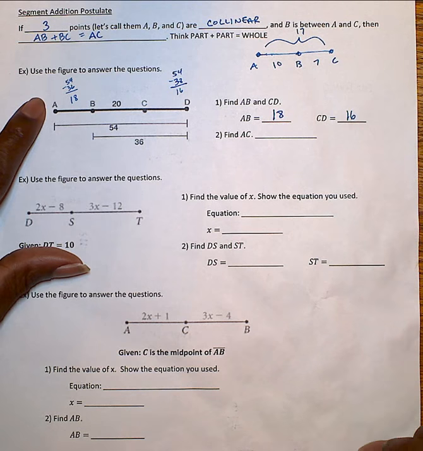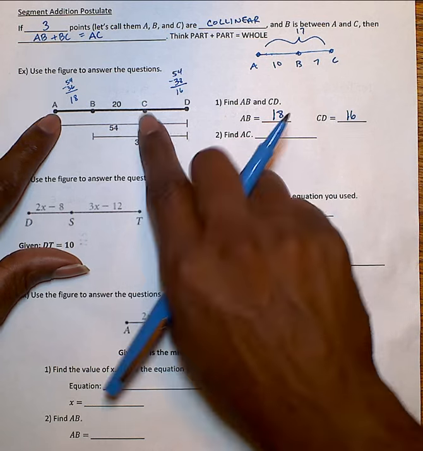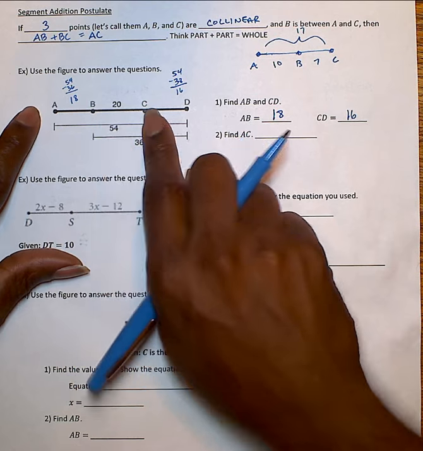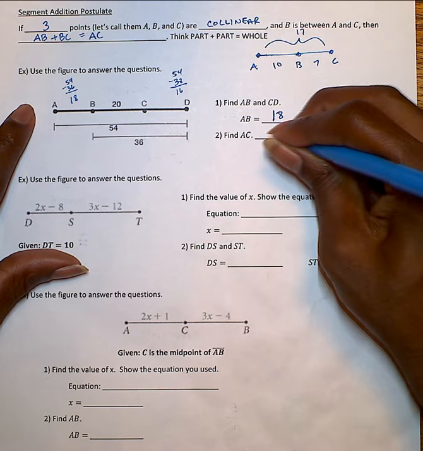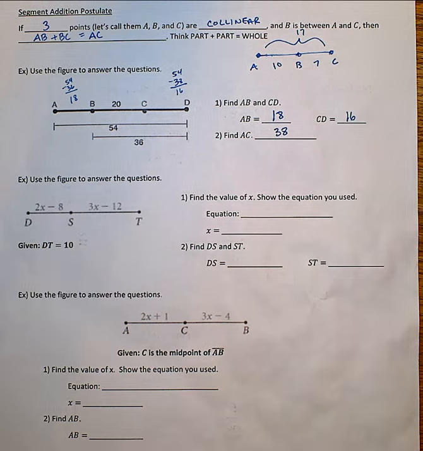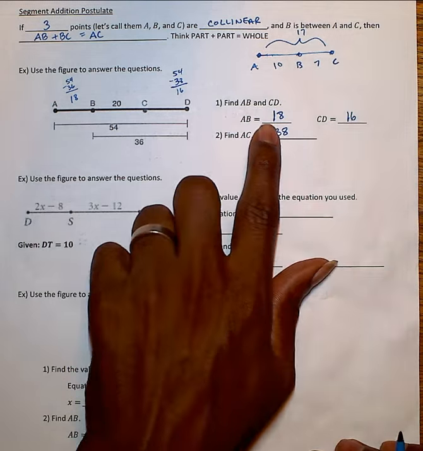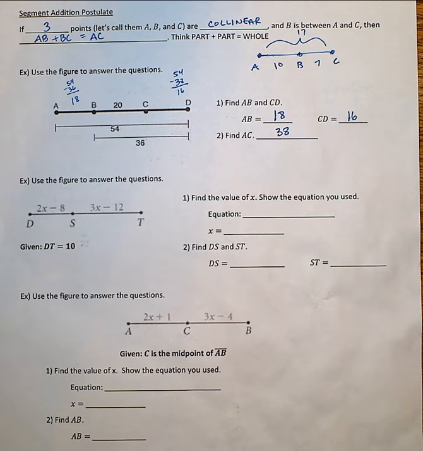Alright. And last, and probably easier problem, is just find AC. Well, AC is AB plus BC. So 18 plus 20, which is 38. Alright, so not too challenging there. Hopefully you see how to break that down and kind of critically think to get to that answer. We used the segment addition postulate really for all of those, most explicitly for number 2, but even for the ones that we subtracted, we assumed that was true, so we used it.